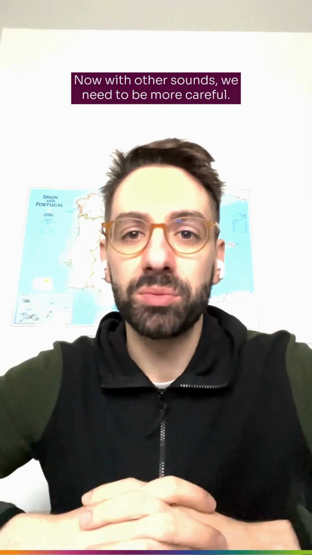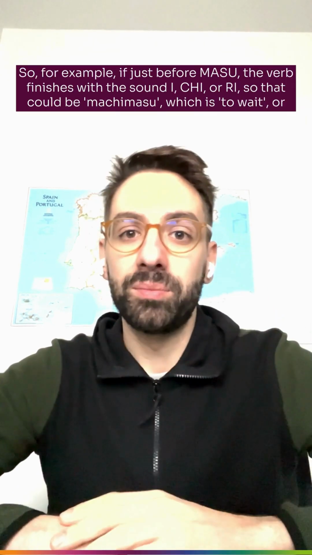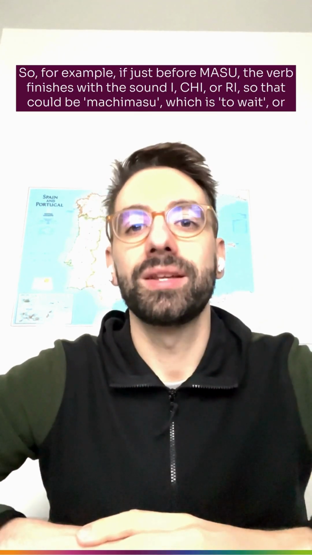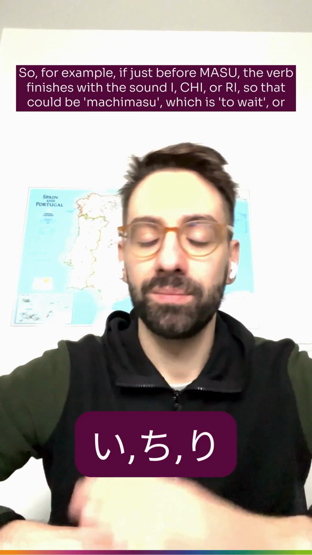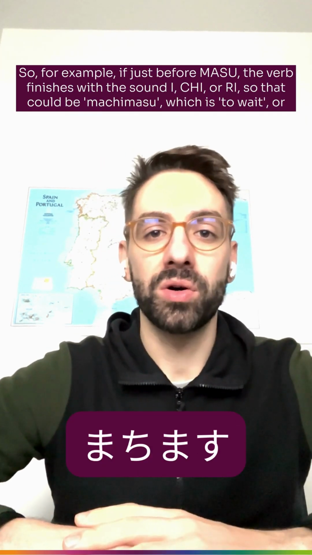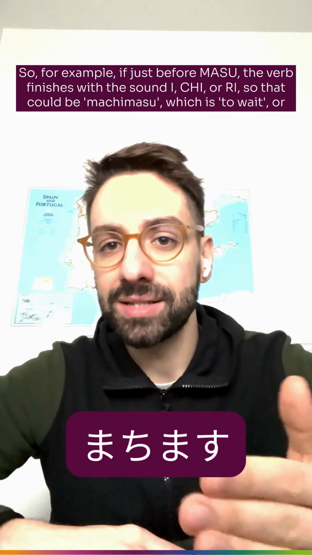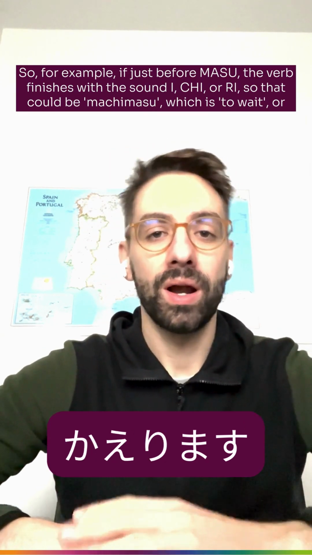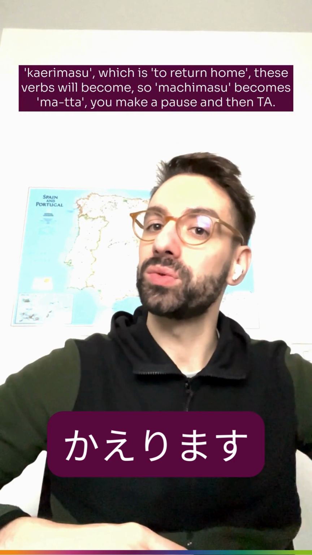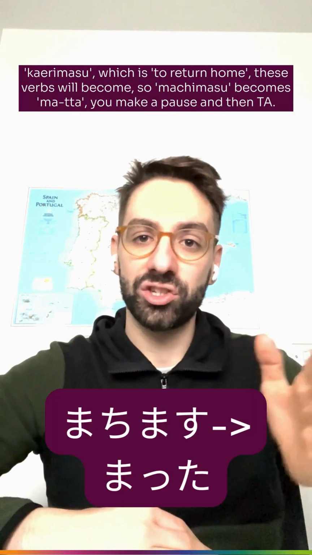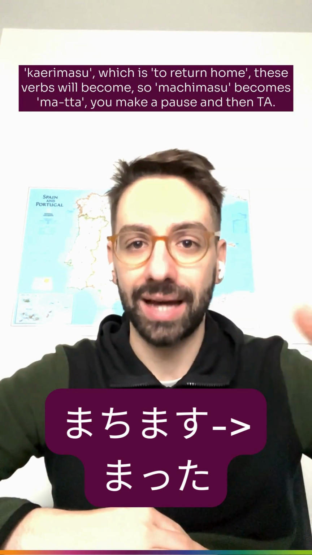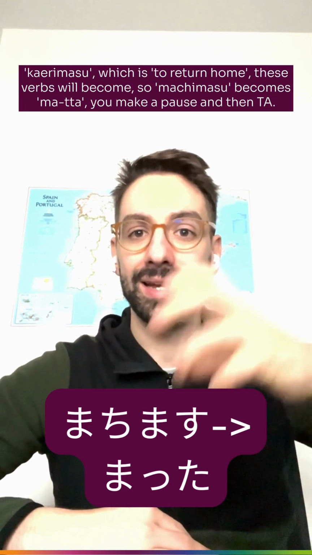Now with other sounds, we need to be more careful. If just before mas the verb finishes with the sound i, chi, or ri, so that could be machimasu, which is to wait, or kaerimasu, which is to return home, these verbs become matta or kaetta. You make a pause and then ta.